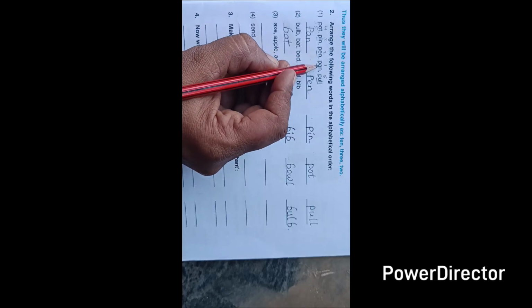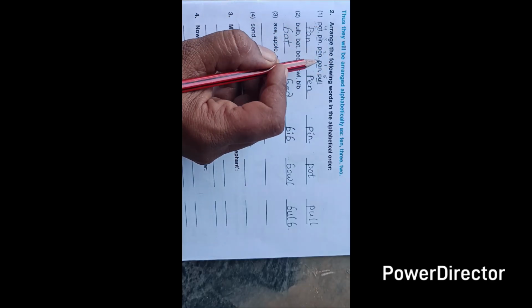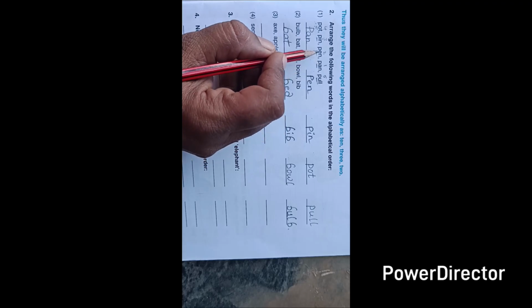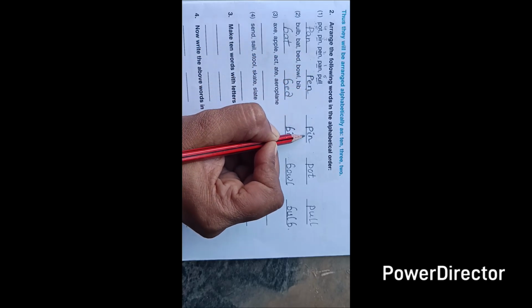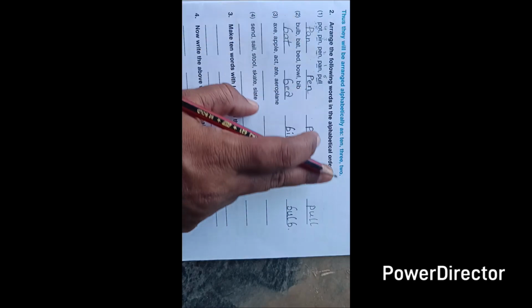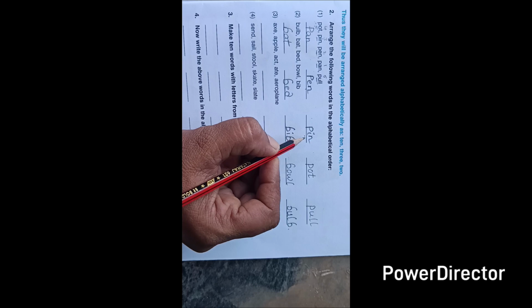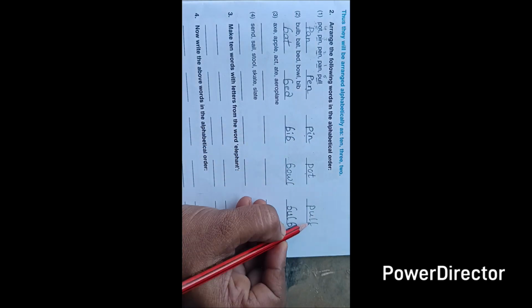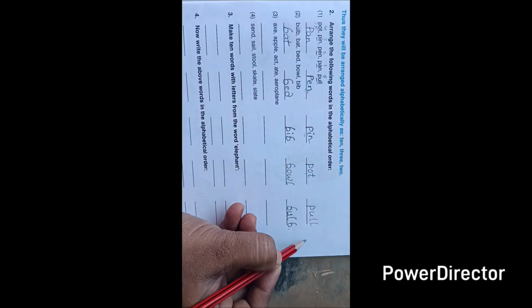Second, after A, is there B? No. C, D? No. So we have to go to the next letter, E. So I write pen second here. Third, pin, with I. After E there are no other letters, so I went with I. After that O, after that U. Pan, pen, pin, pot, pull.